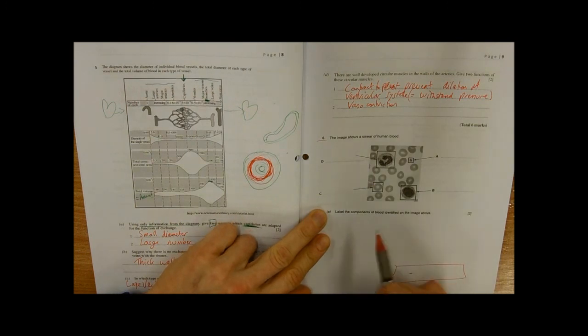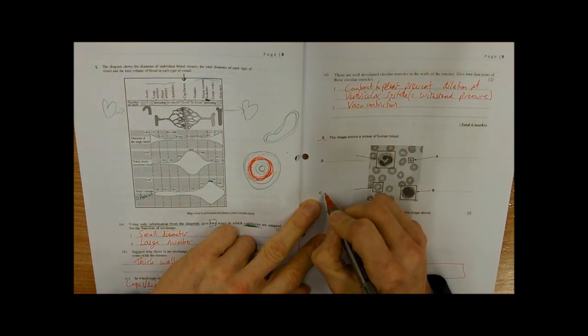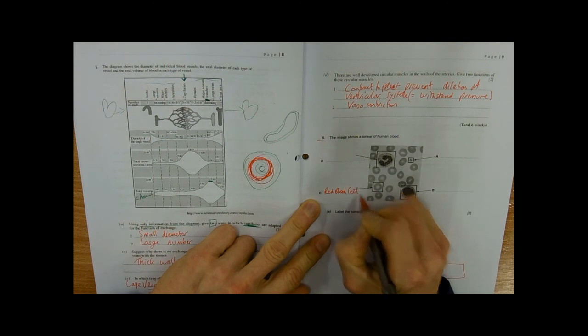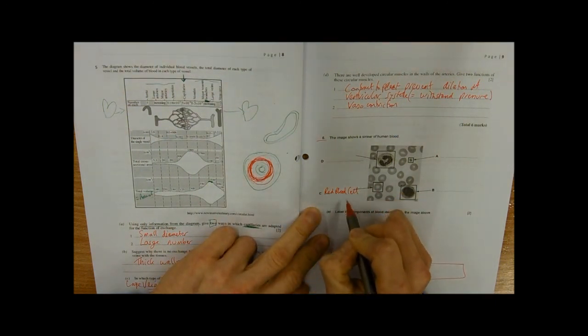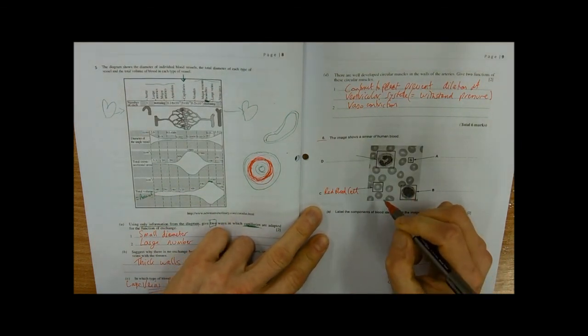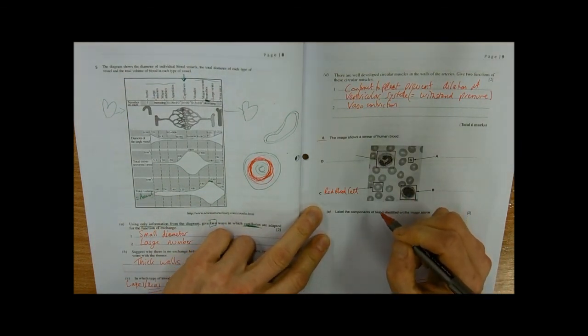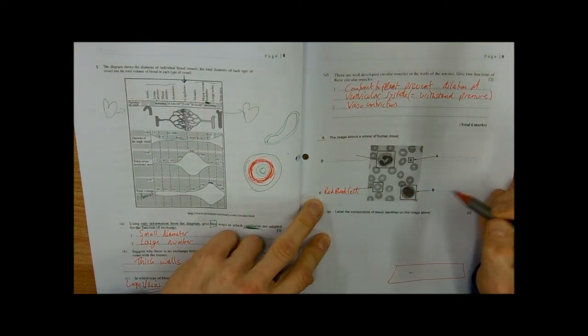Right, well, I'm going to start off with one that I know. I'm going to have a red blood cell there. We can't say RBC because that could stand for absolutely anything. Or you could give it its nice posh name, erythrocyte. But I'll stick with red blood cell.